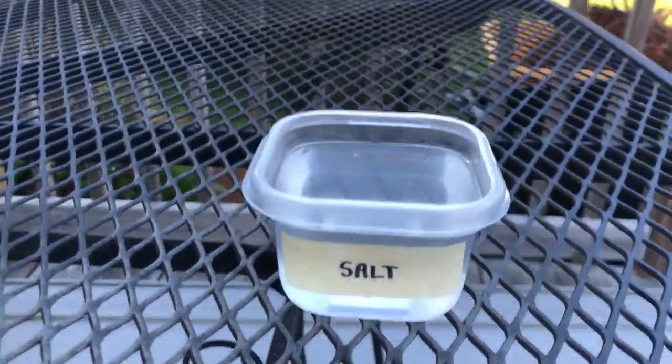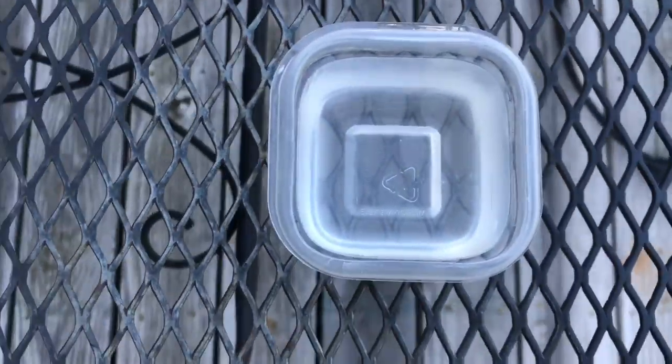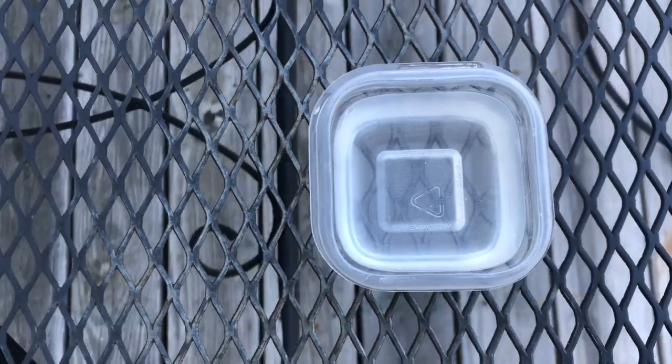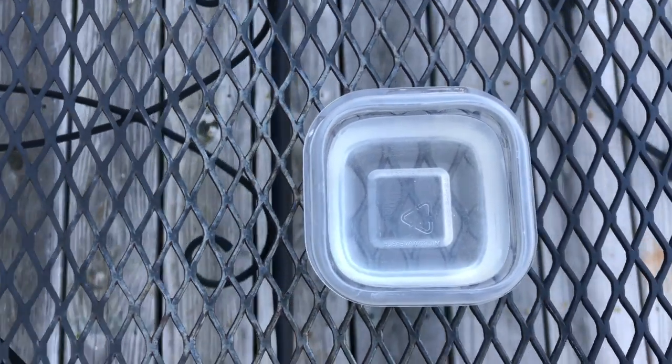And lastly, let's examine salt. As you can see, the salt completely dissolved like the sugar did. This means that it is a homogeneous mixture and that the molecules are polar.